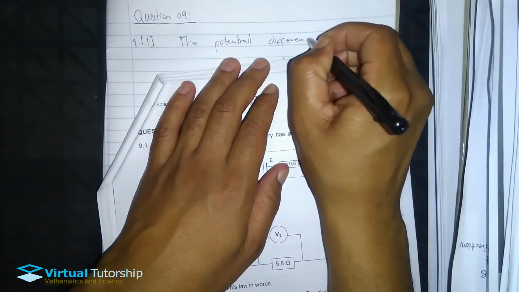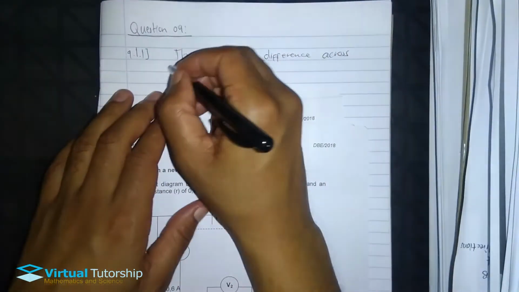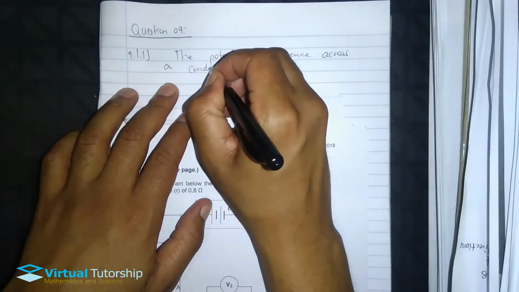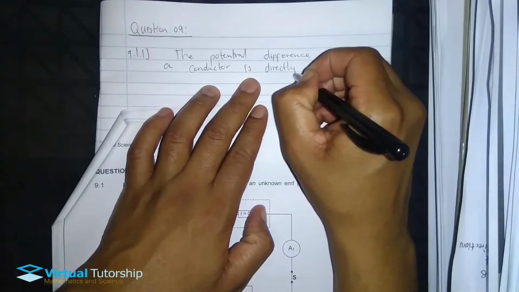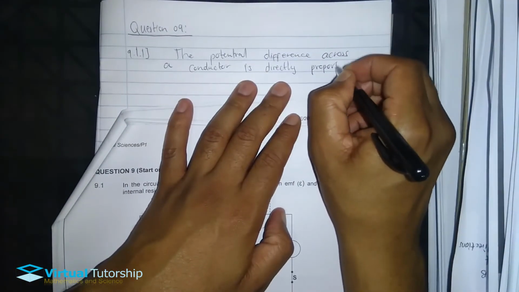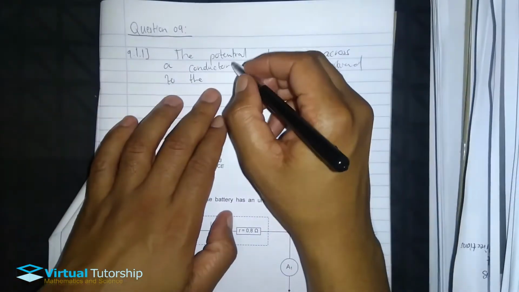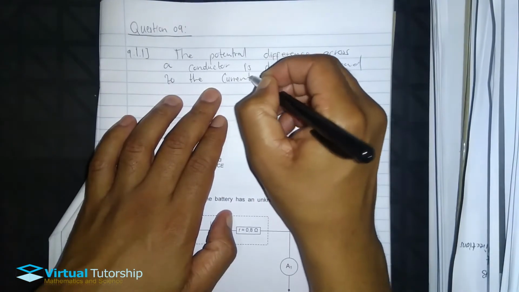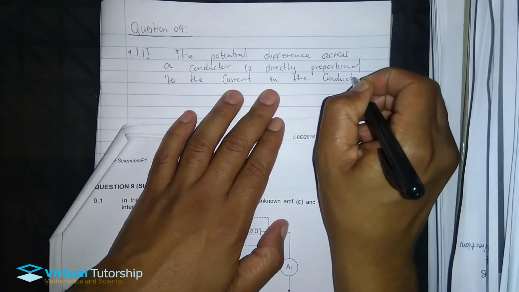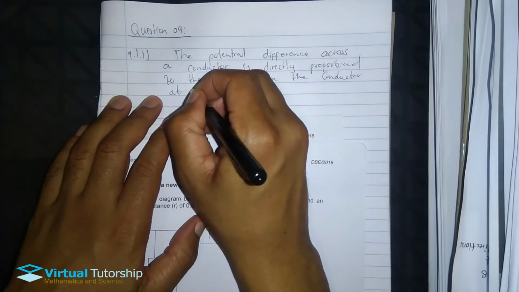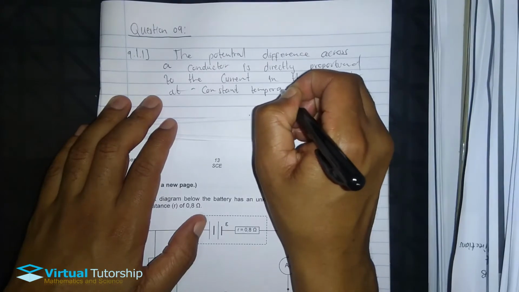So the potential difference across a conductor is directly proportional to the current in the conductor at constant temperature.